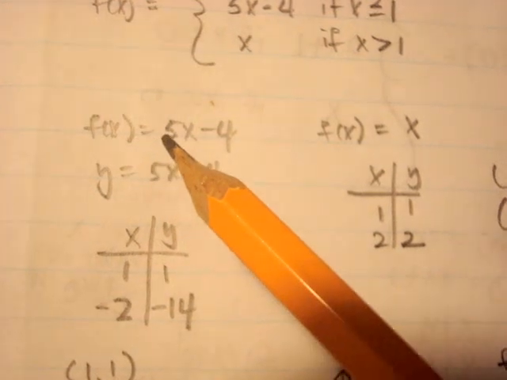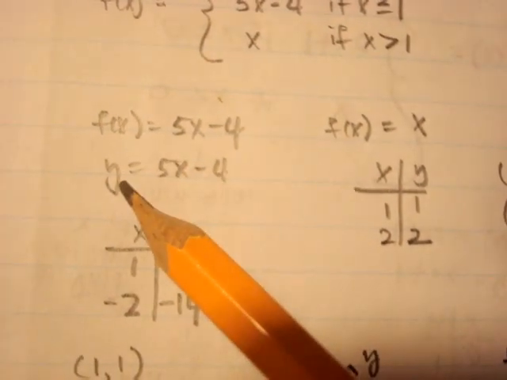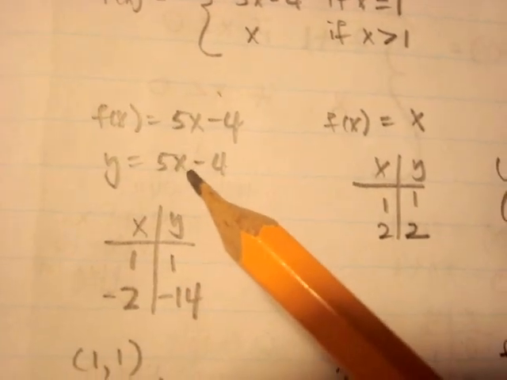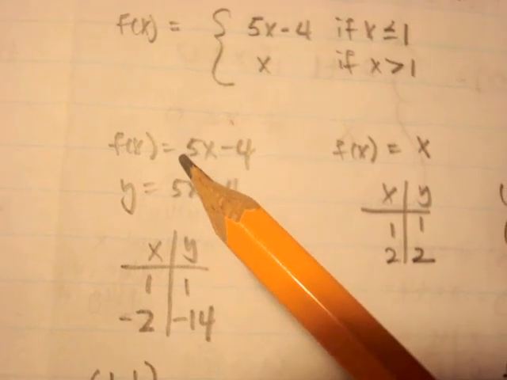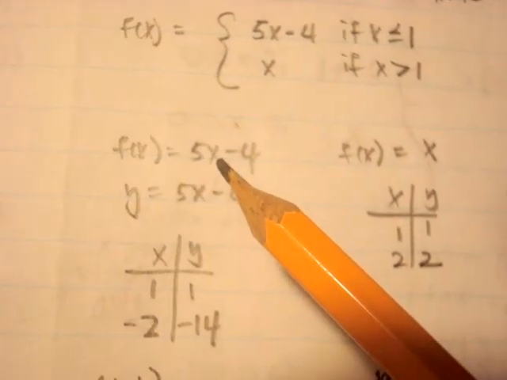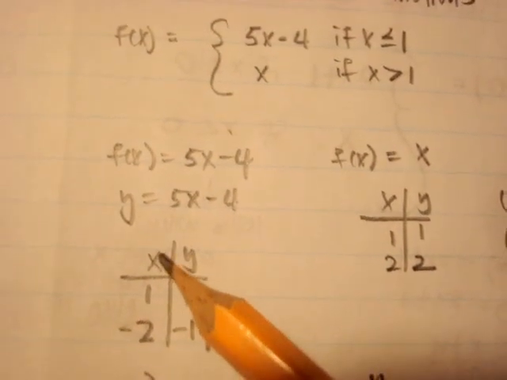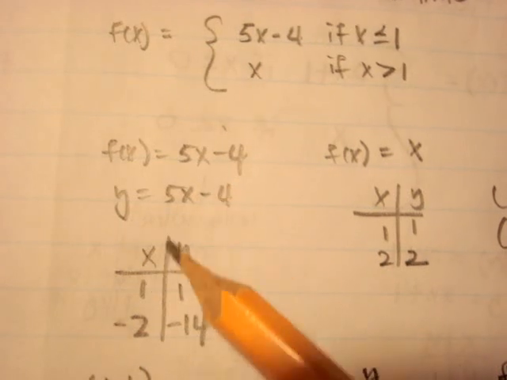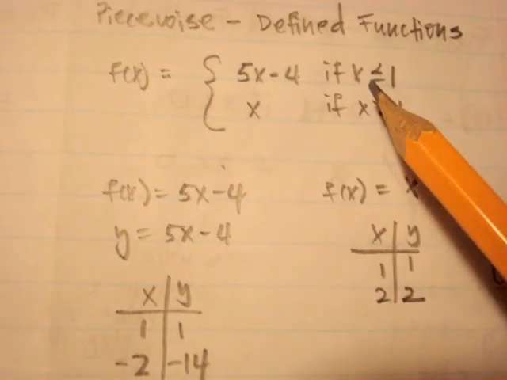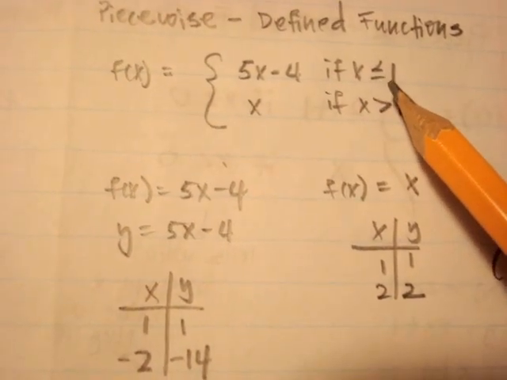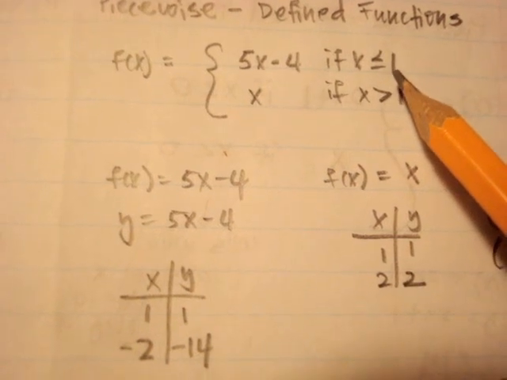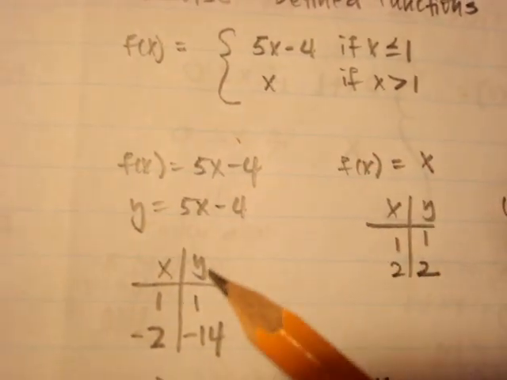F of x equals 5x minus 4 is equivalent to y equals 5x minus 4. To graph this linear equation, get 2 points for it. The first point to plug in is 1, because the given says right here, x is less than or equal to 1. So I choose 1.